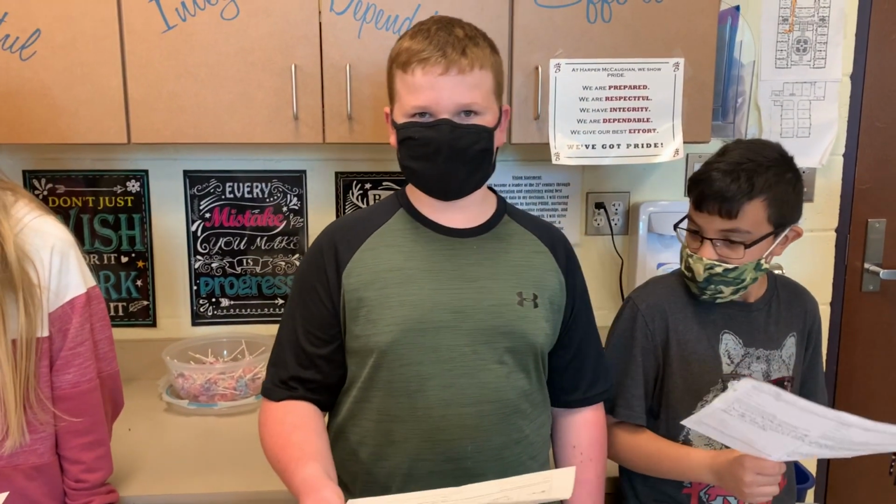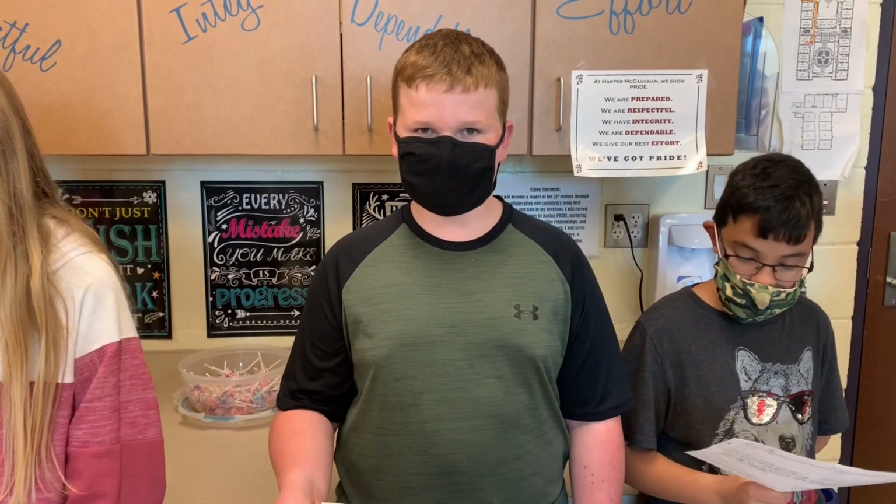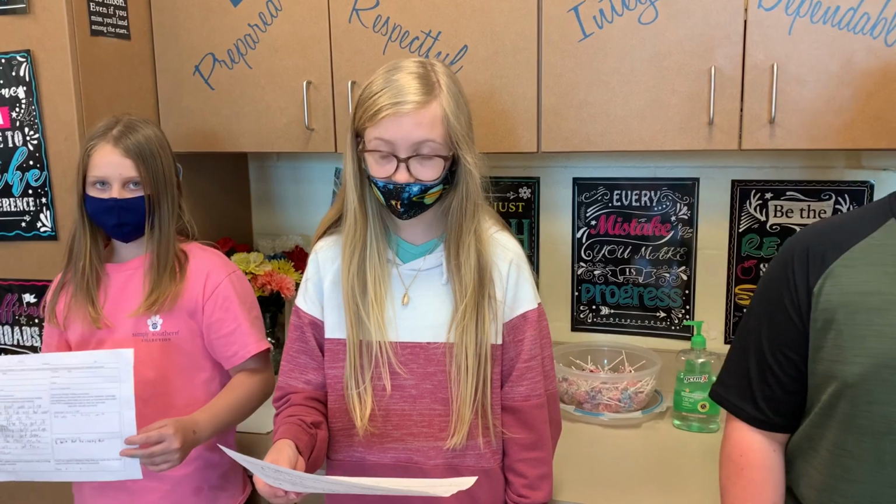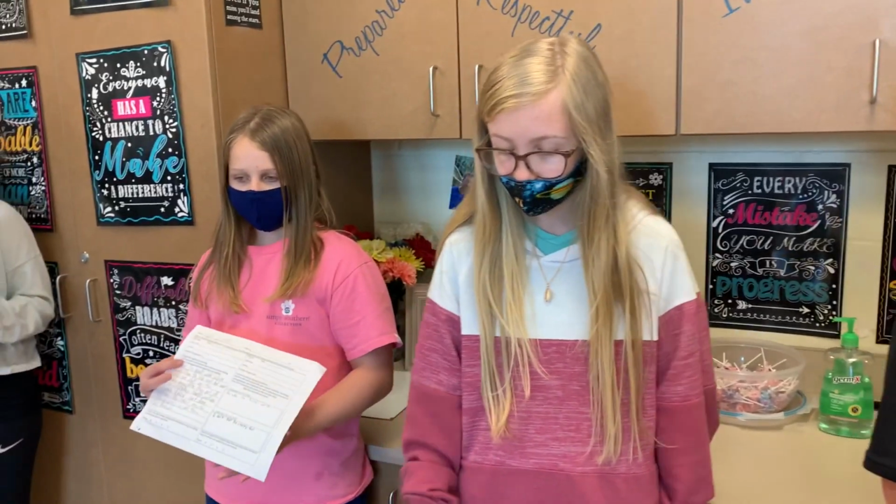Second part is where you write down different words in the sentence and what you think they mean. The third part is where you have to make connections in the text and in the real world. The fourth part is where you write a summary about the passage.